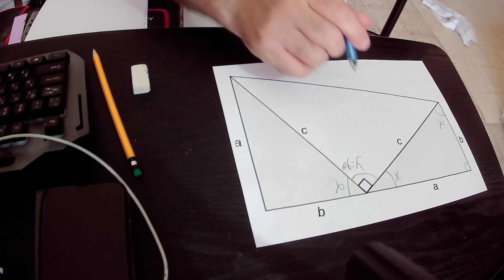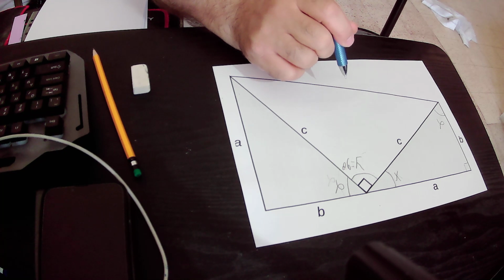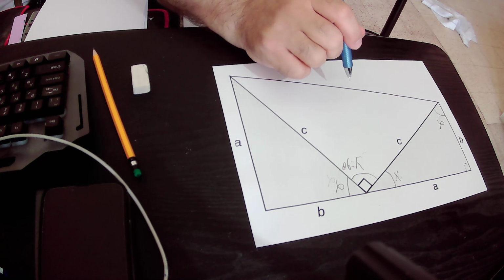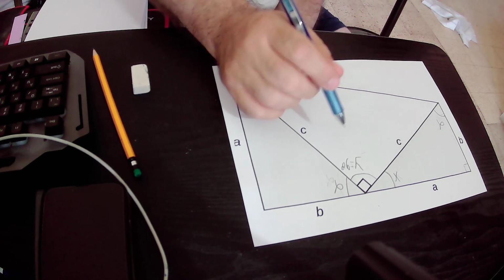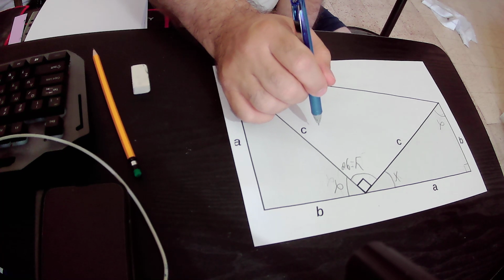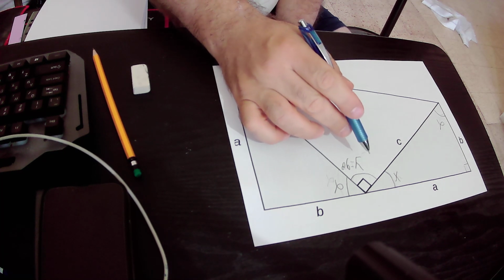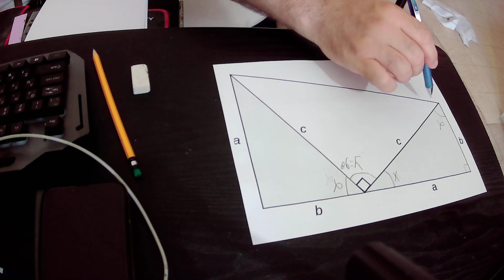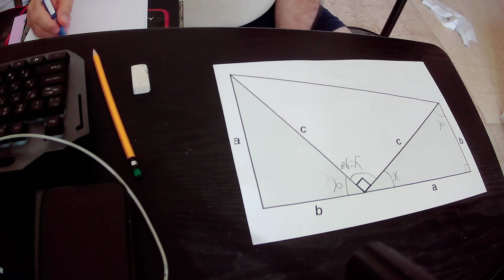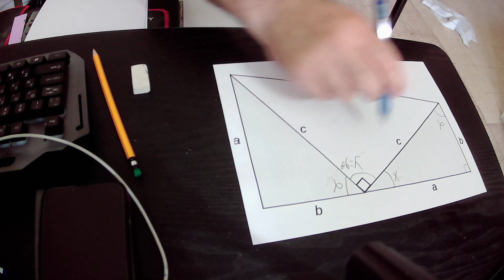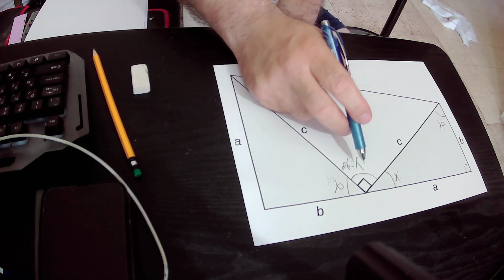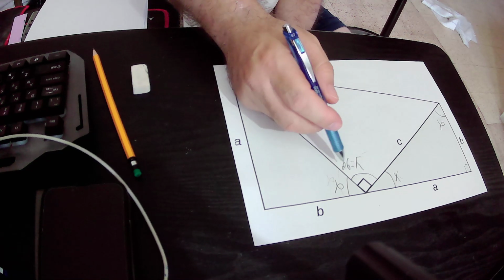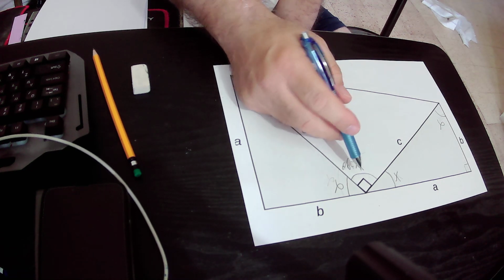Now the area of the middle triangle is also the same formula: its base times the height to the base, divided by 2. So the base of the middle triangle is C, and the height to the base is also C. It is the height because it has 90 degrees between these two sides.